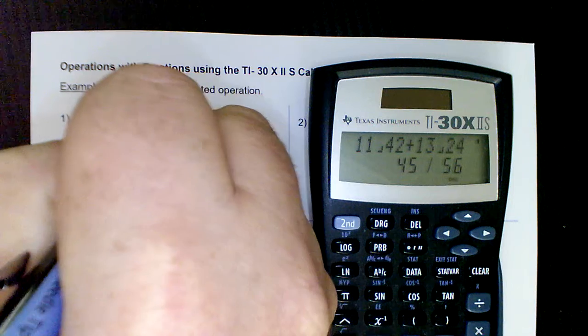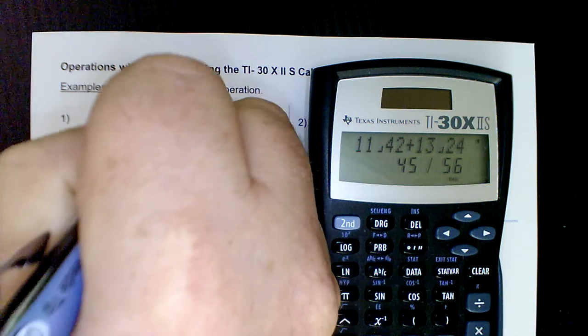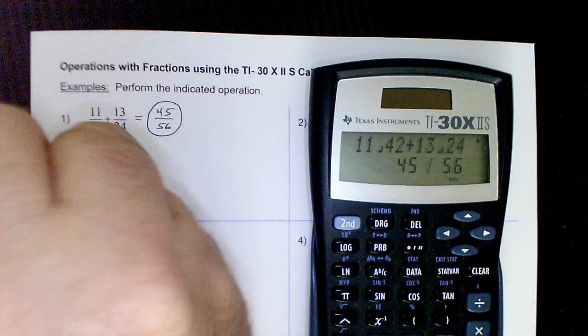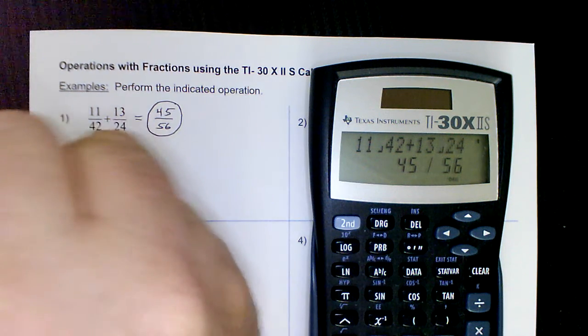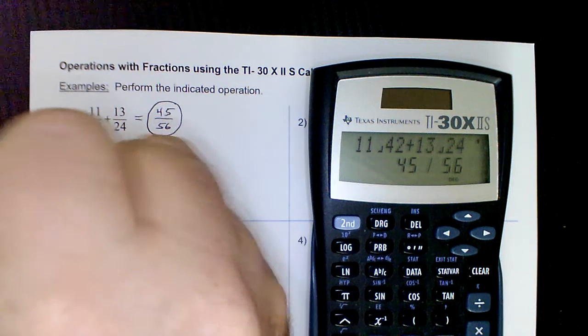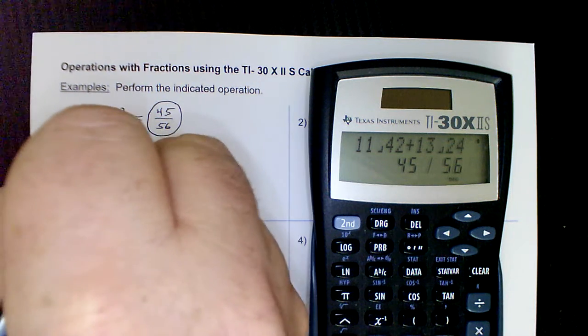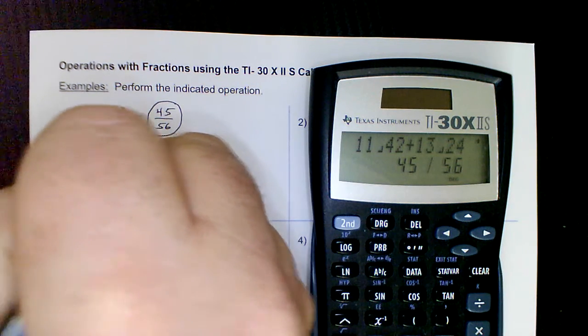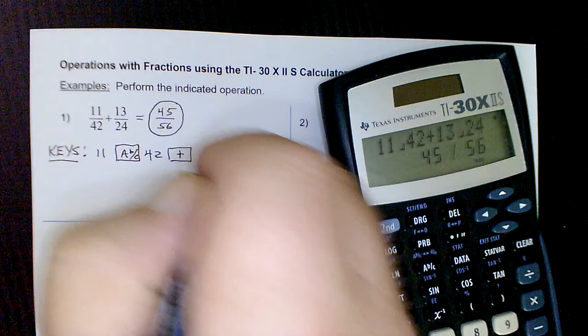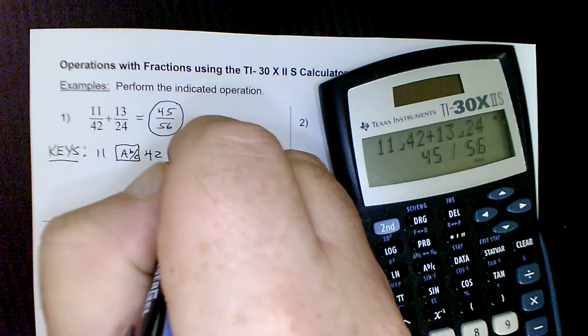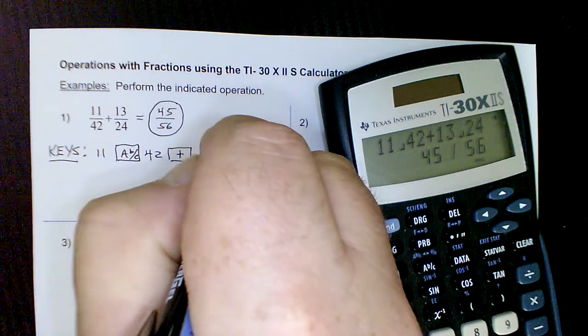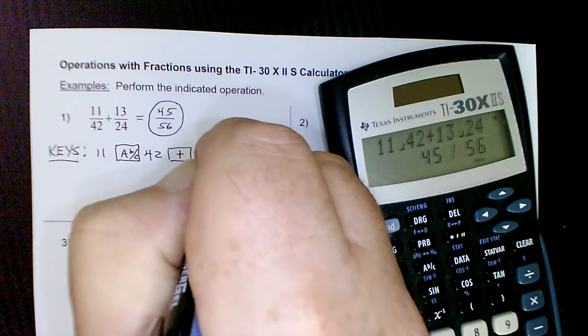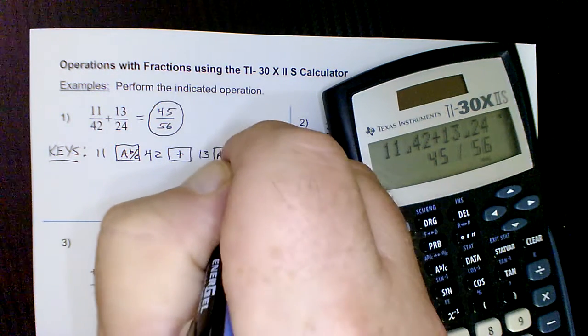and you could check that the long way if you like. But again, here's the keystrokes, just to summarize. You enter 11. I'm going to put a little box around this A with the B over C key. On your second fraction, 13. The A with the B over C key again. And then 24. And finally, enter or equals. And it works it all out for you.